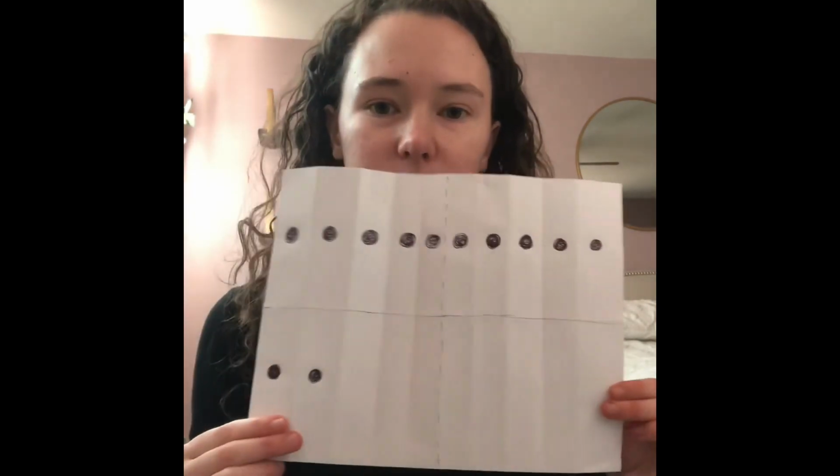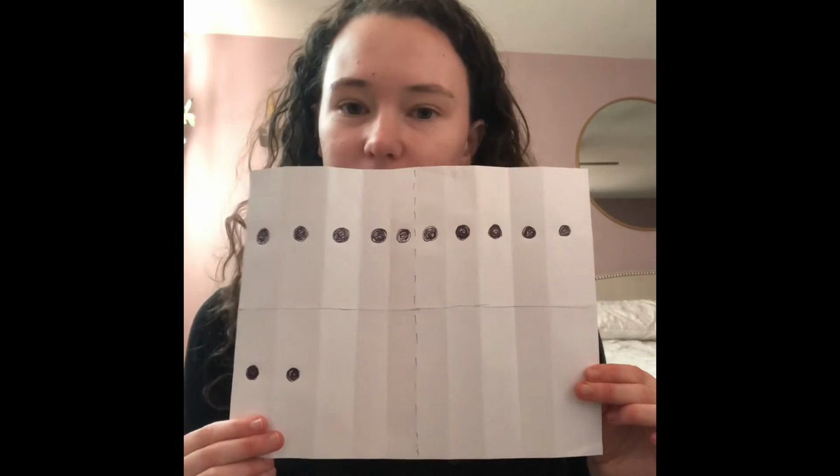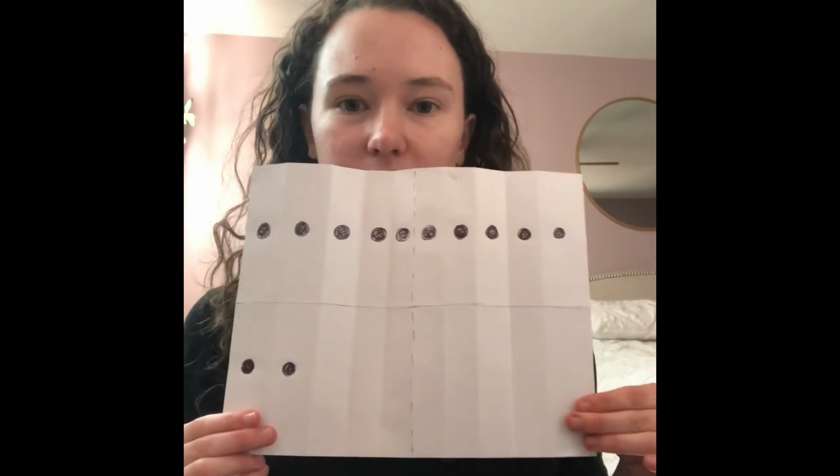I have a dot talk to share with you today. We're going to be working with double 10 frames. So it's going to be 10 on top and then 10 spaces below, and we're going to be working with our tricky teens. I'm going to give you a few seconds to look at our dots, and I want you to think about how many dots there are and how do you know. Ready? Reminder, if this is filled all the way, that's 10.